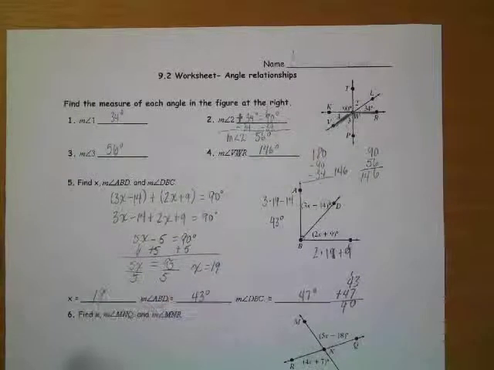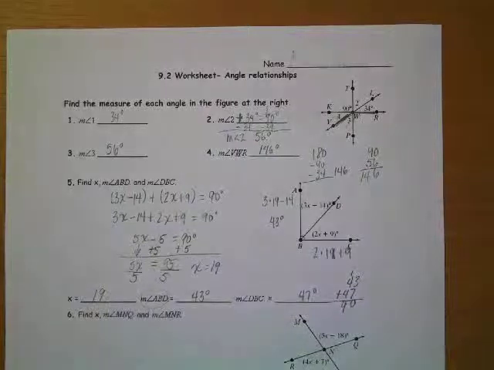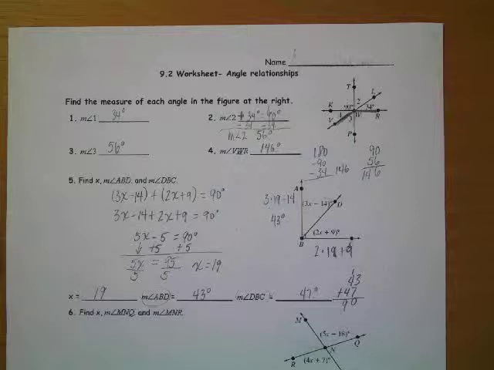So x is going to be 19. The measure of angle ABD is 43 degrees. And the measure of angle DBC is 47 degrees. All right, moving on. Here's our next figure.